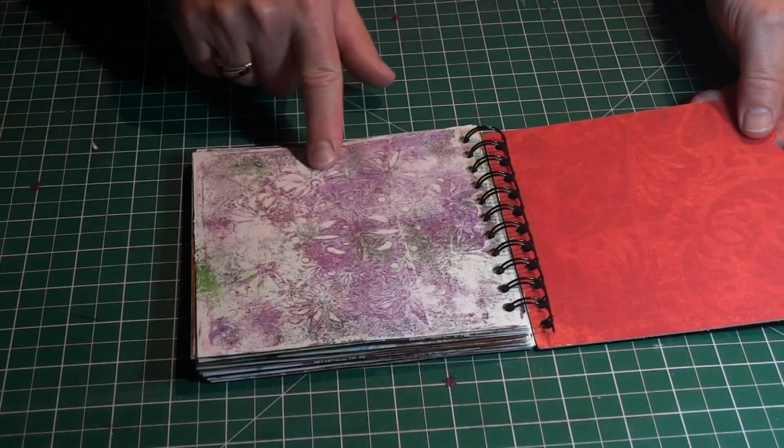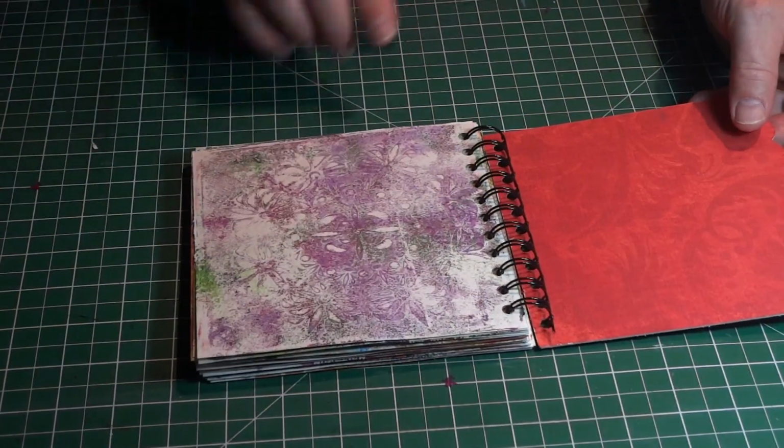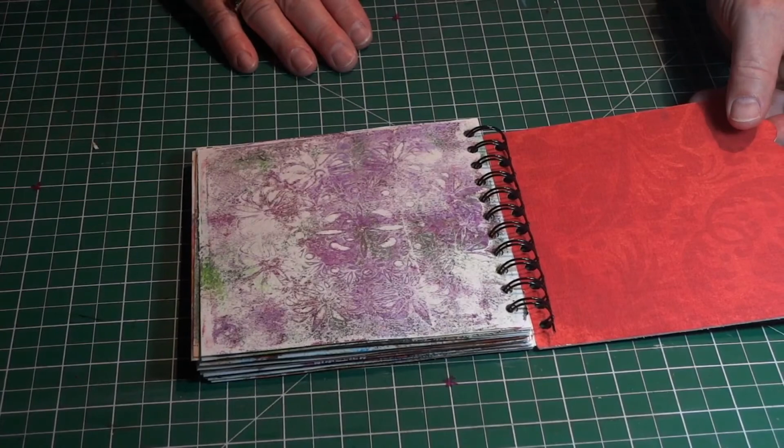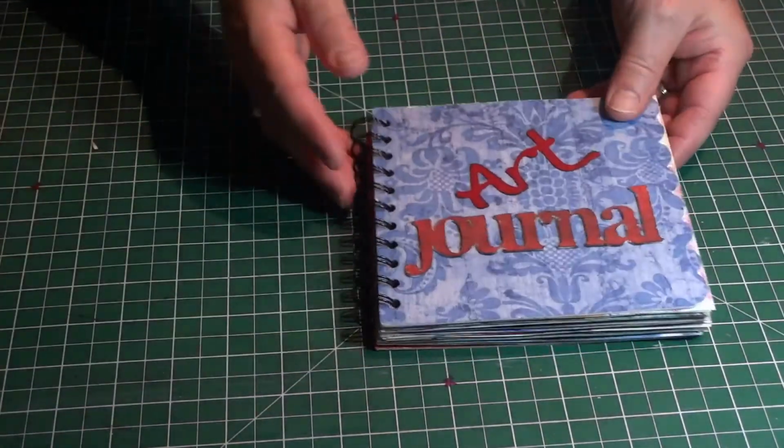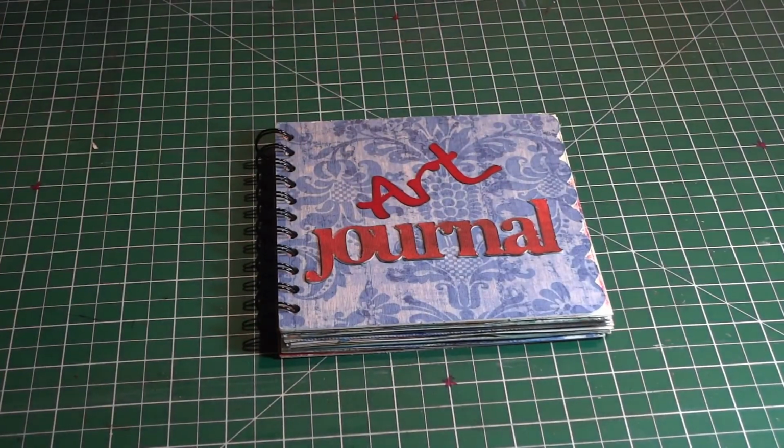So anyways, that gives you an idea. I really like this one. That would make a great background for something. So that gives you an idea of what's called Gelli Art and creating an art journal. And I hope you liked it.